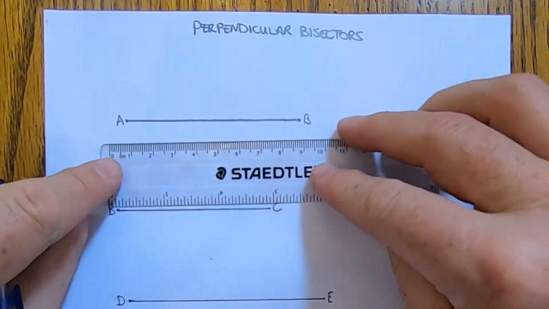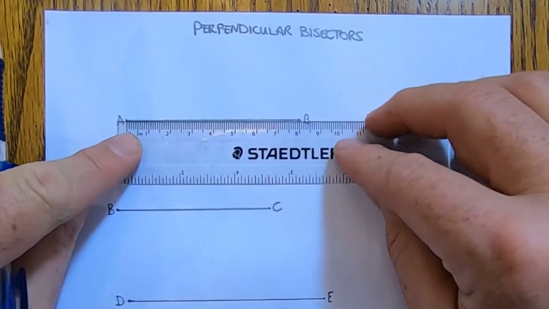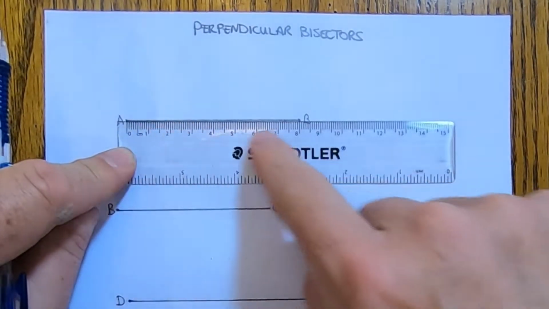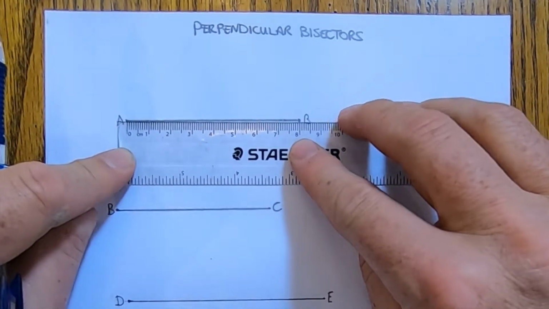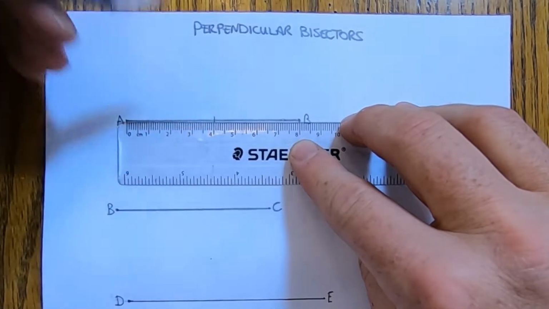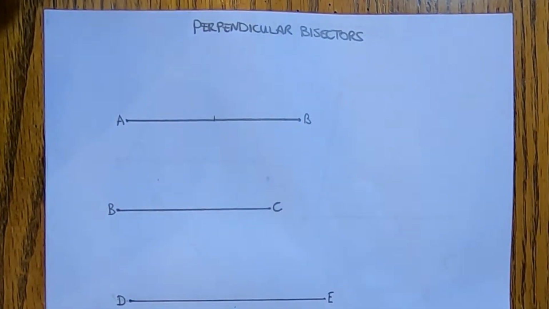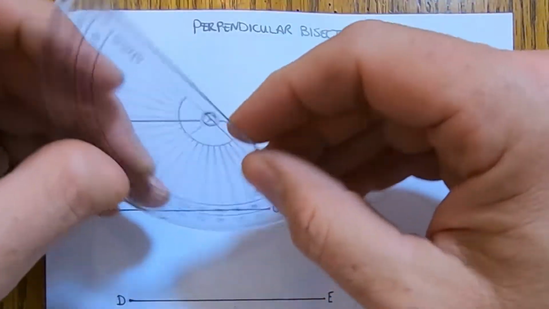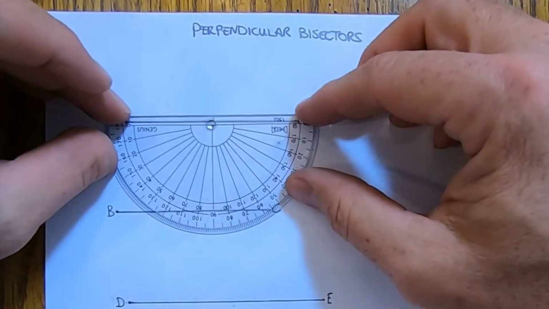So take our ruler, and we'll measure here, measuring on the ruler, 8 centimeters. So dividing 8 in half, 4 centimeters. So if I make a mark, 4 centimeters, there is my mark to show that it is right in the center.